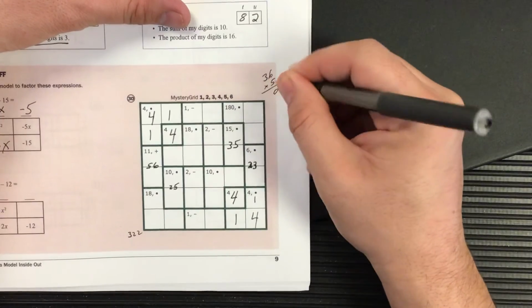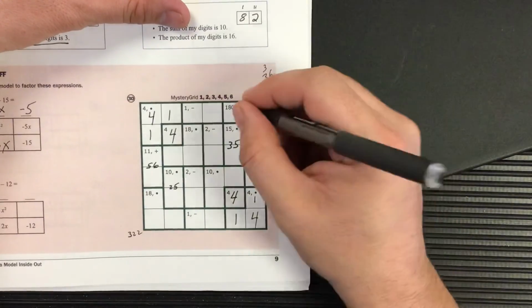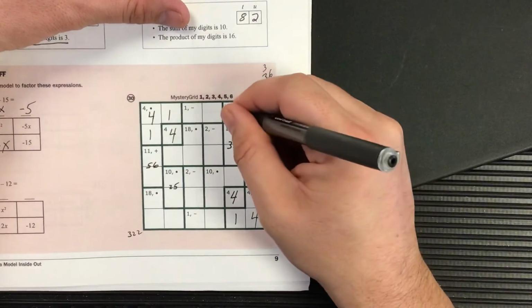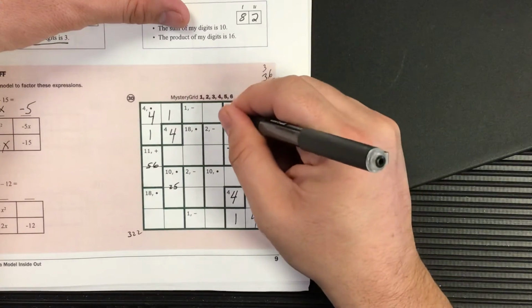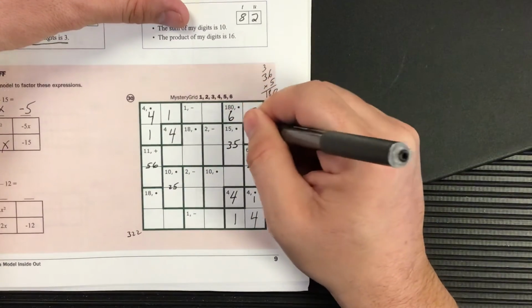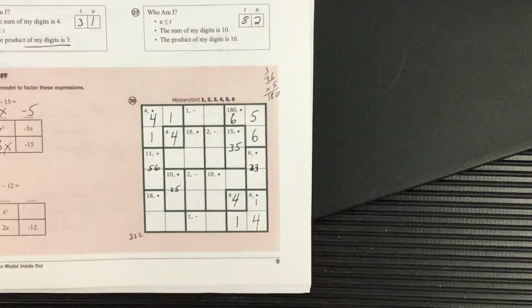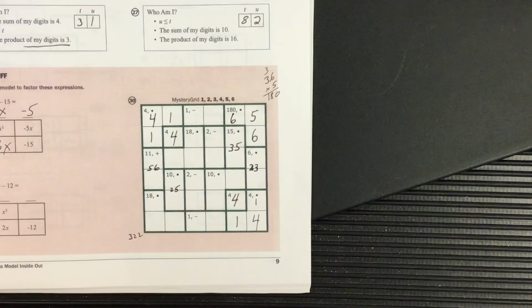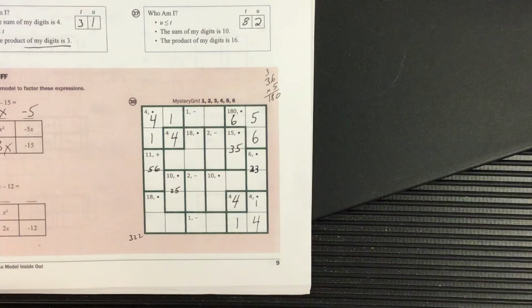For 180, would a 5, a 6, and a 5 work? Yep.